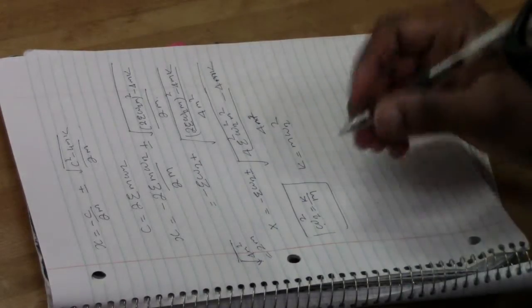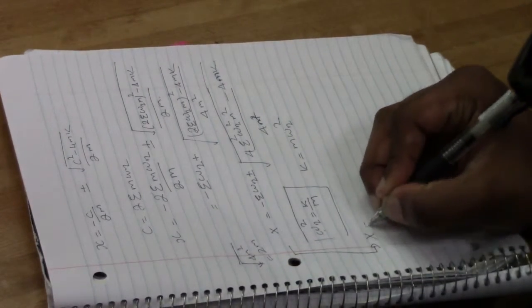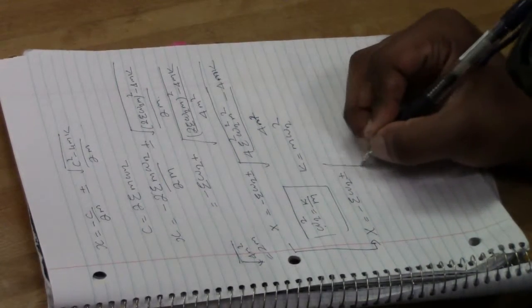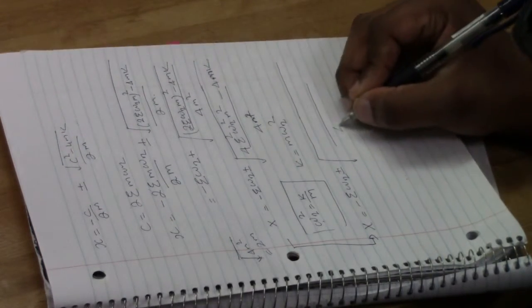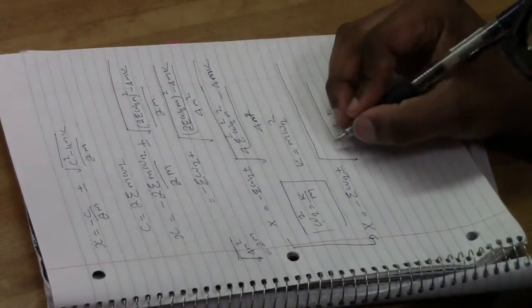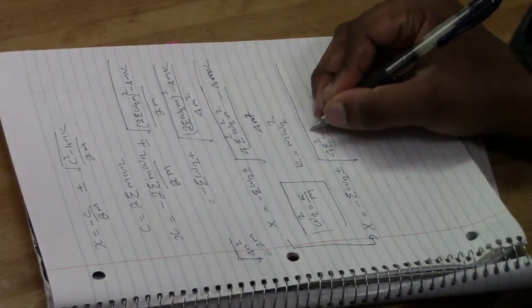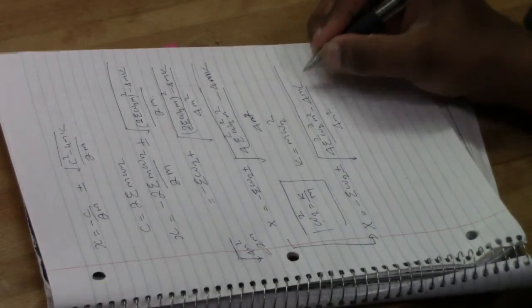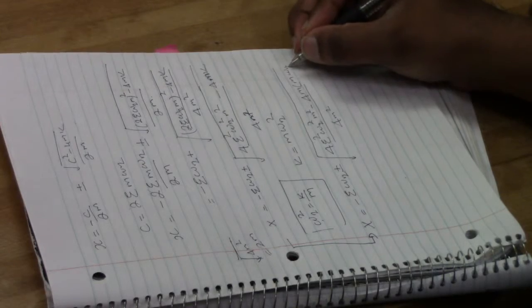So let's rewrite this equation again. x is equal to minus zeta omega n plus or minus the root, with 4m squared in the denominator. The first term is 4 zeta squared omega n squared m squared, minus 4m times k, and I'm going to replace k with m omega n squared.